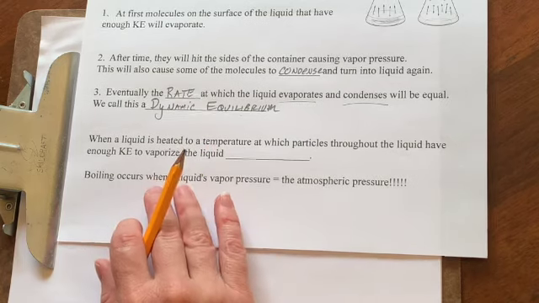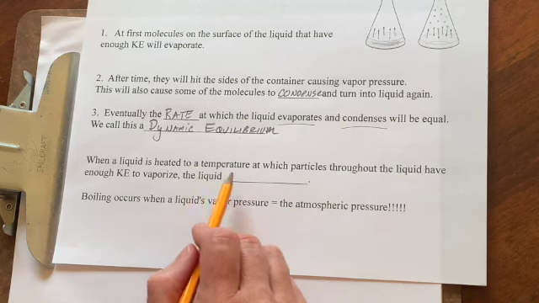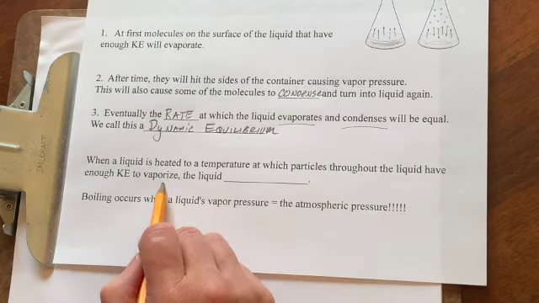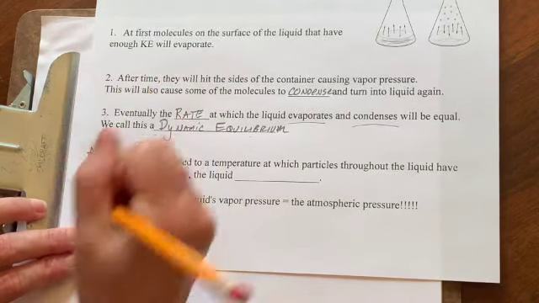When a liquid is heated to a temperature at which particles throughout the liquid have enough kinetic energy to vaporize, so now we are talking about a new situation.